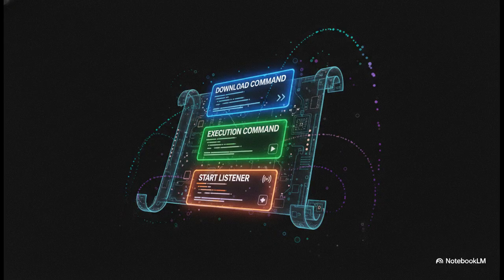But this right here is the real magic. Look at the output. It doesn't just make the files, it literally hands you the ready-to-use commands for PowerShell, for certutil, whatever you need. It even gives you the exact command, msfconsole -r /payload/handler.rc, to start your Metasploit listener perfectly configured. I mean, that is what workflow automation is all about.